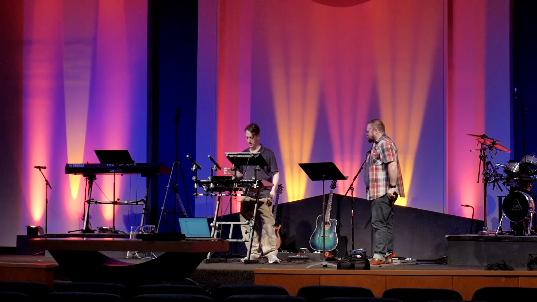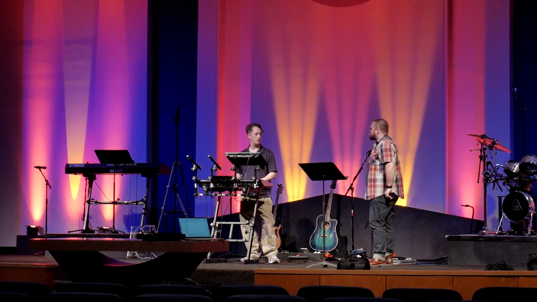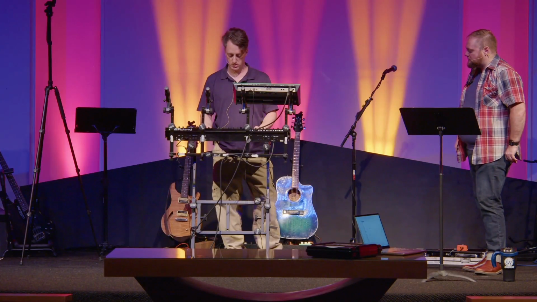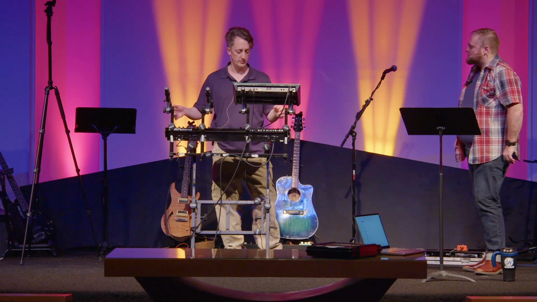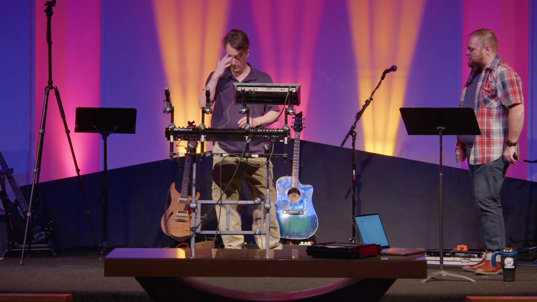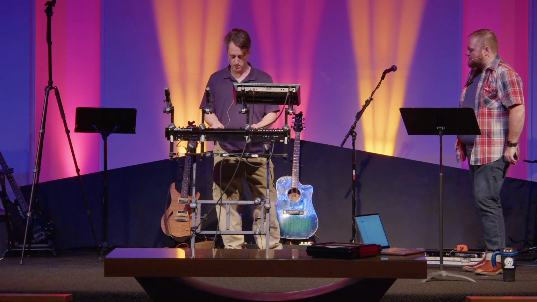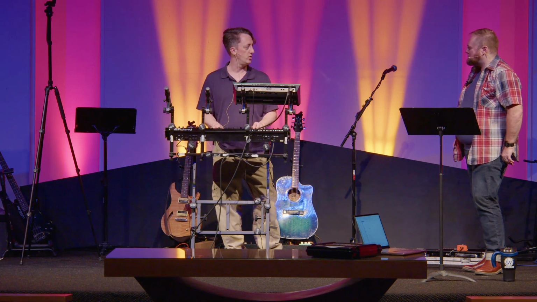So let's say I loaded up that one patch that I just talked about, and the octave was too low. I want a little bit more space, that's just me, so I'm going to go an octave up. Sounds beautiful, right?